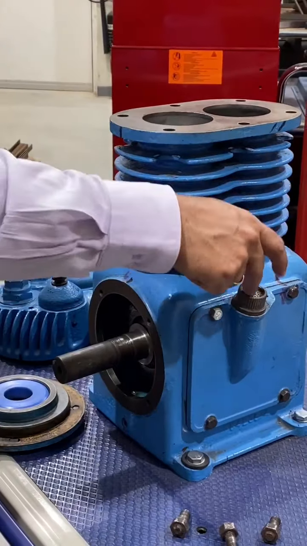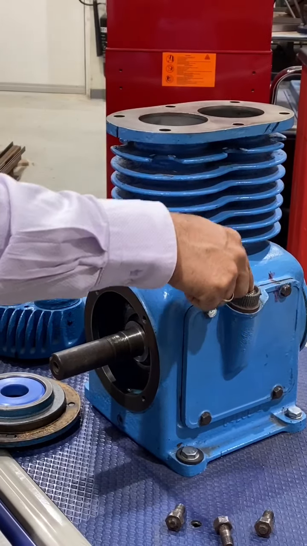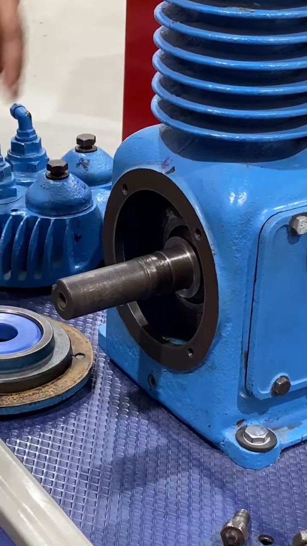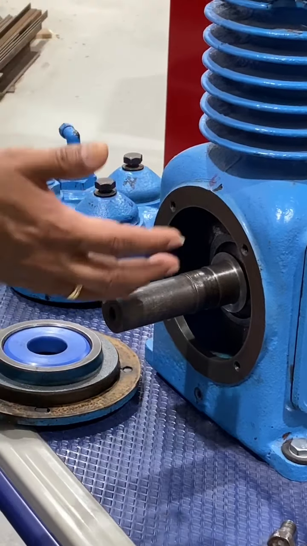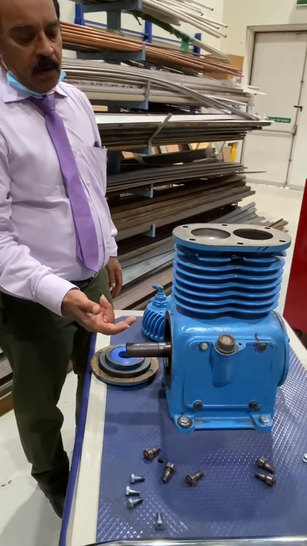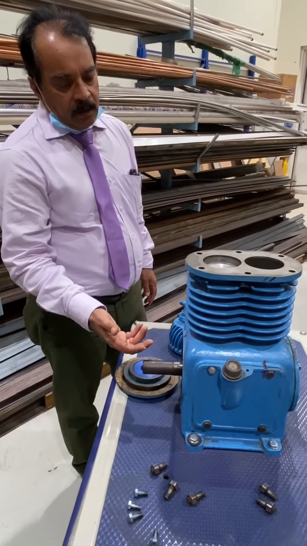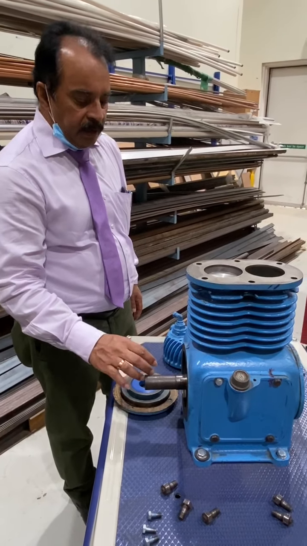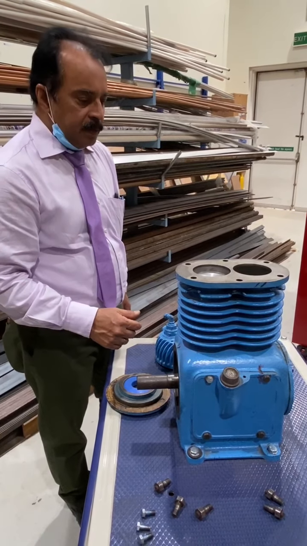And this is to check the level of the lubricating oil, because we put lubricating oil when the compressor works. A lot of lubrication is required to lubricate the internal parts like the crankshaft, piston, piston rod, connecting rod, and the bearings. That is why we need a lot of lubrication. These are the important parts.